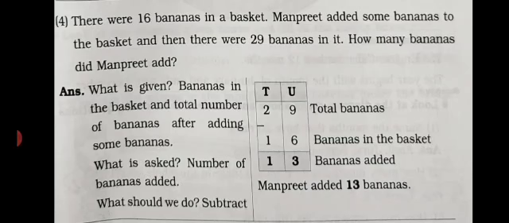What should we do? We have to subtract. We have to subtract bananas in the basket from total bananas, that is 29. We have to subtract 16 from 29. After subtracting 16 from 29, we get the answer 13. So, Manpreet added 13 bananas.